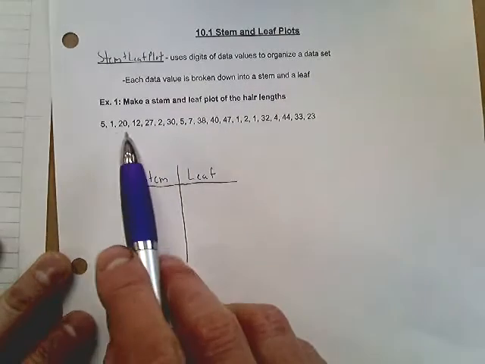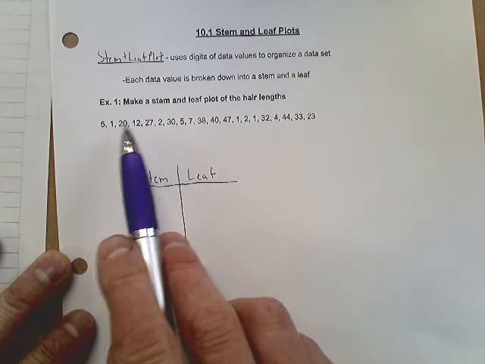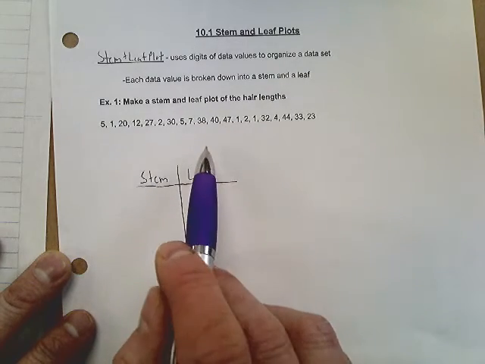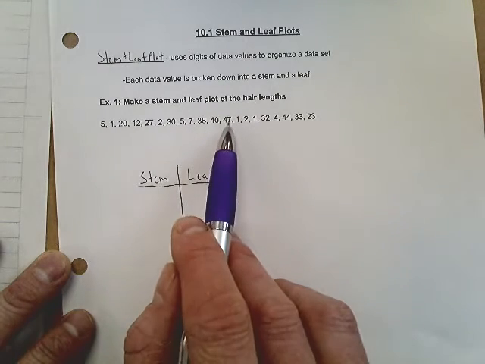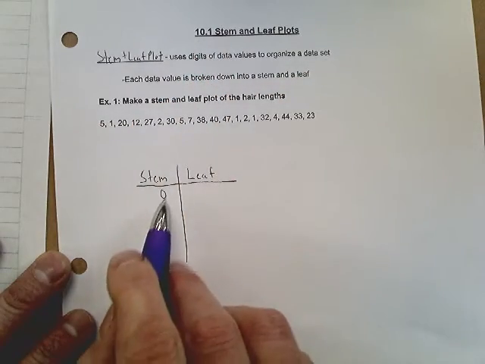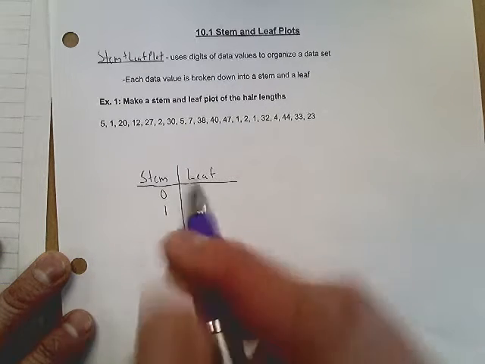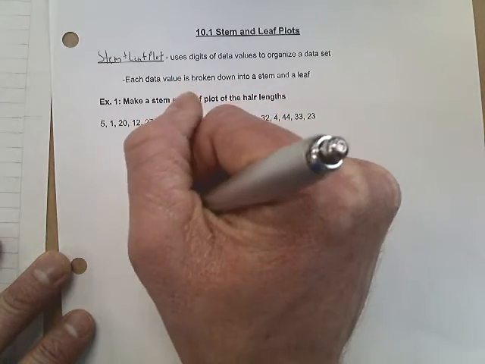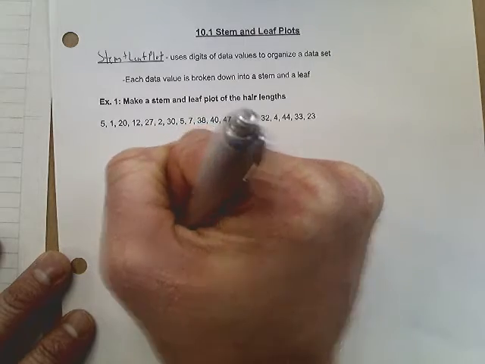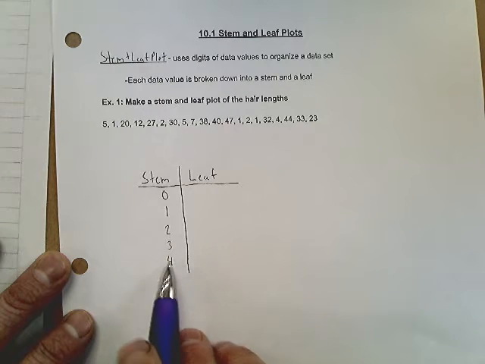I need to find my lowest number, which looks like a 1. And I need to find my highest number, which looks like a 47. So my digits range from 1 to 47. That means my tens digit is going to range from 0 to 4. And when you write these tens digits, you're not allowed to skip. You're not allowed to have any gaps. You can't go from like 0 to 2. You've got to have that 1 in there. So here I go: 0, 1, 2, 3, 4, because my numbers go from 0 as a tens digit to the 40s.